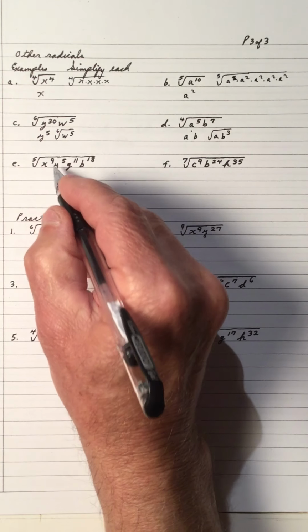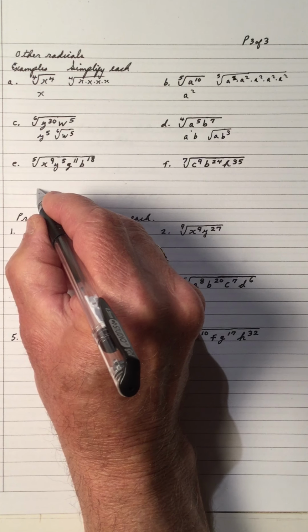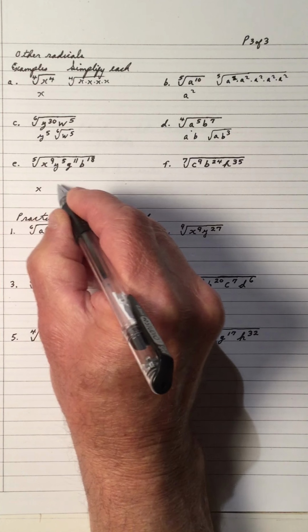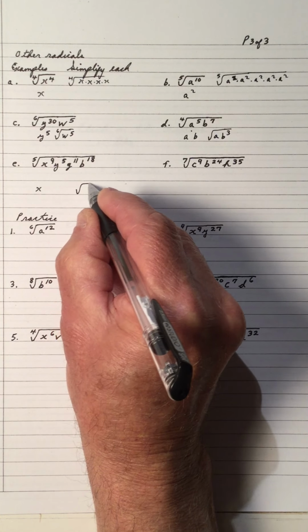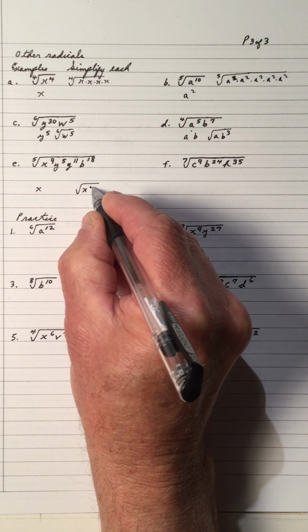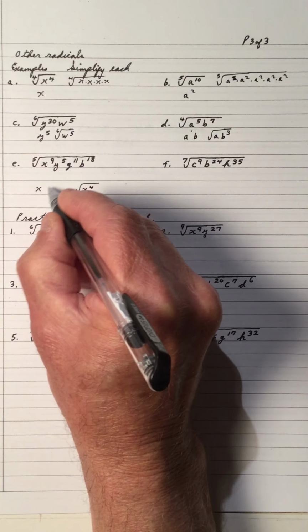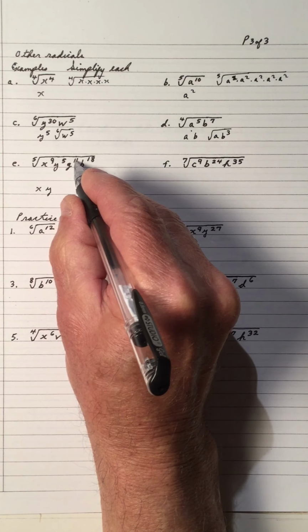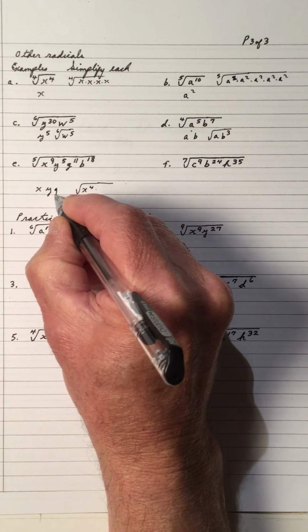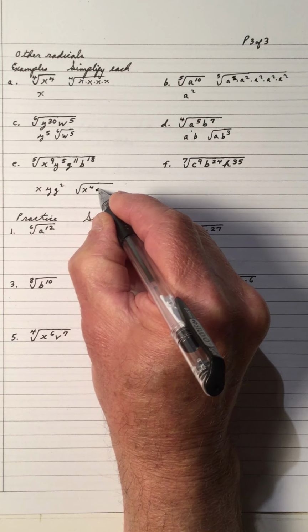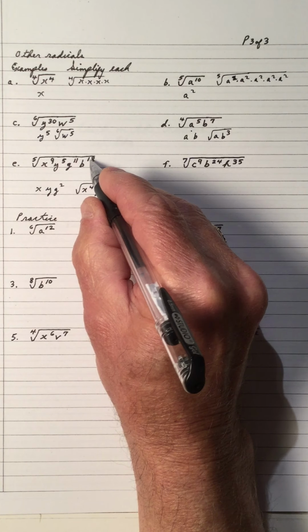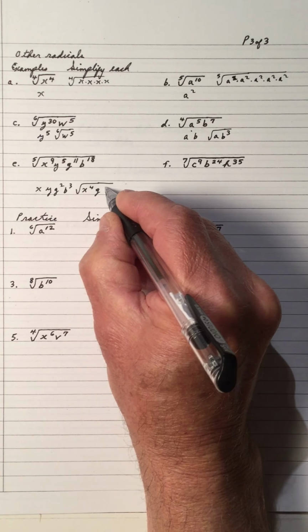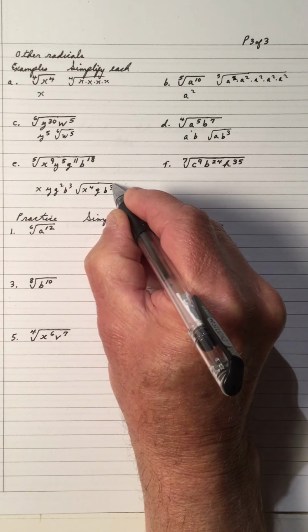E, fifth root. Okay, let's see. 9 divided by 5 is 1, and there's 4 left over. 5 divided by 5 is 1, none left over. 11 divided by 5 is 2, and there's 1 left over. 18 divided by 5 is 3, and there's 3 left over.